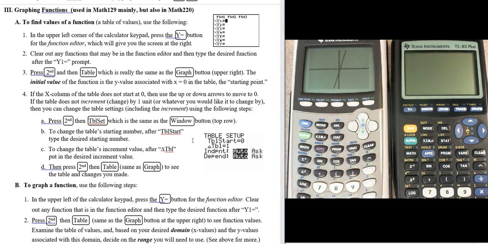So you can change it to any function you want. So if I hit y equals, now let's change this to x squared minus 3x minus 4. Okay. So now if I hit graph, it's a different shape. It's not a line, it's a parabola. And that's because the function was a quadratic function, x squared.